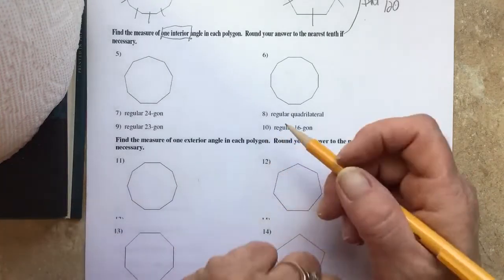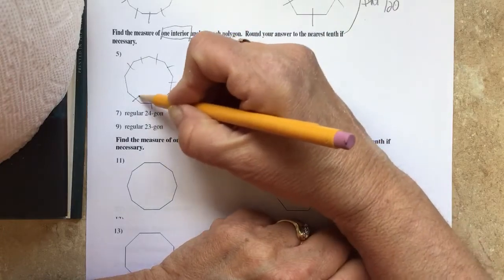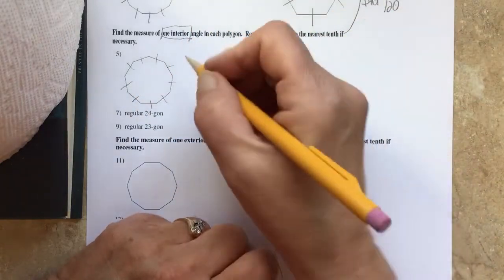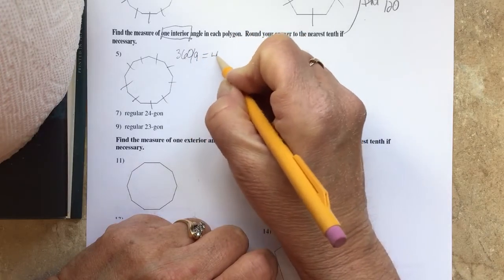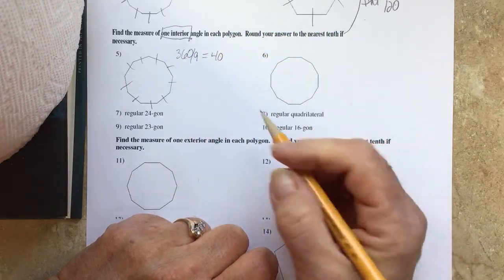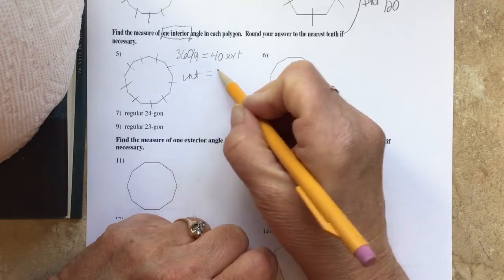Okay, so number 5, 1, 2, 3, 4, 5, 6, 7, 8, 9. 9 sides, so 9 angles. 360 divided by 9. That's going to give you 40. Again, you might be able to do that one in your head. That's your exterior. So your interior equals 140.